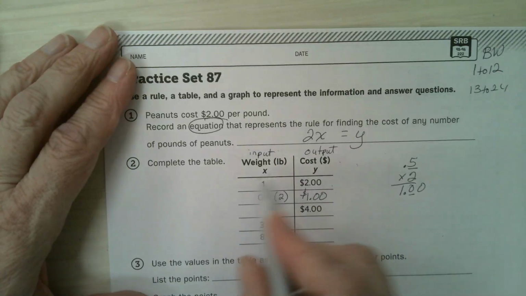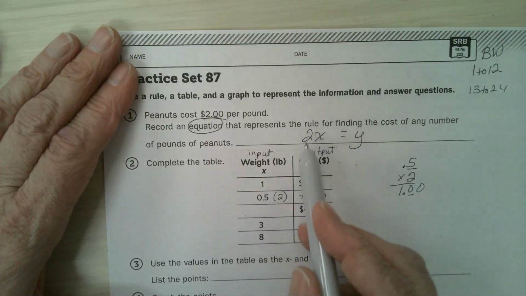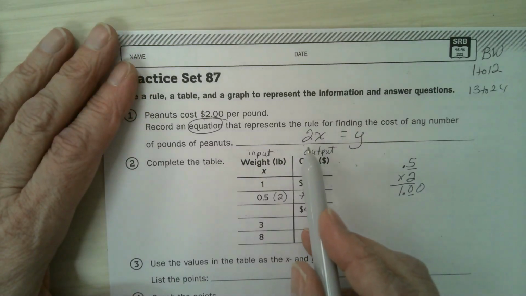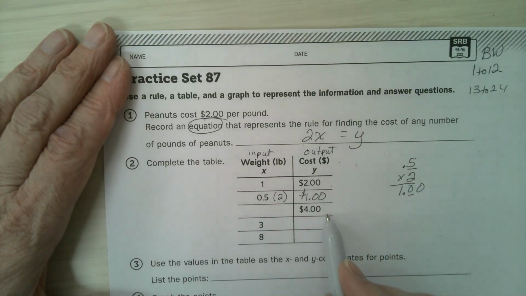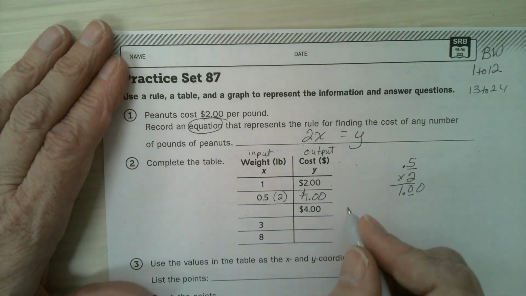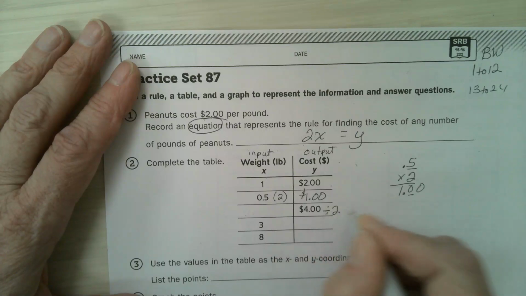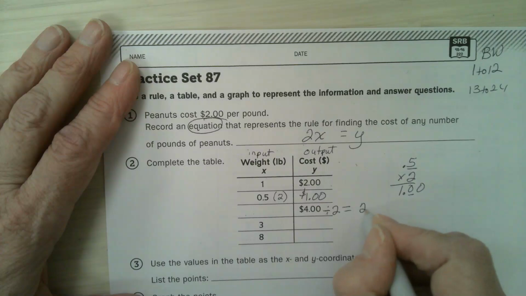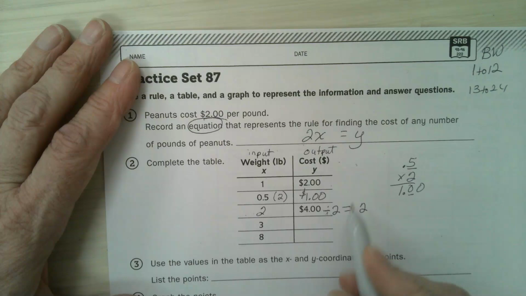Now we're going backwards. When you're going the opposite way, you do the opposite of multiplication, because our equation said 2 times x equals y. Well, when you're going from y to x, you do the opposite. The opposite of multiplying by 2 is divide by 2. $4 divided by 2 is 2. So 2 pounds will cost you $4.